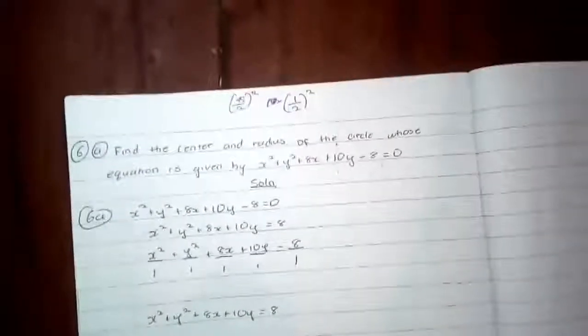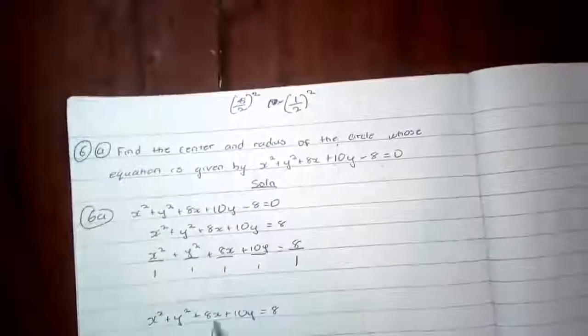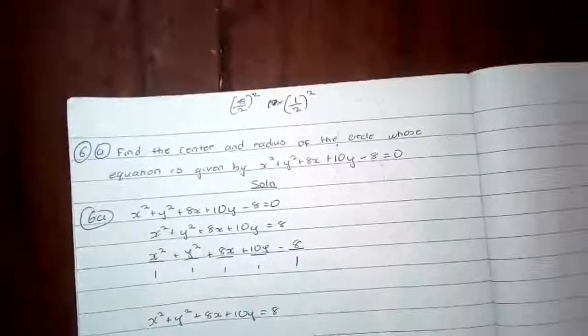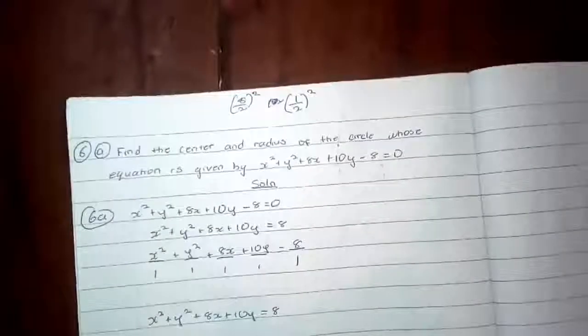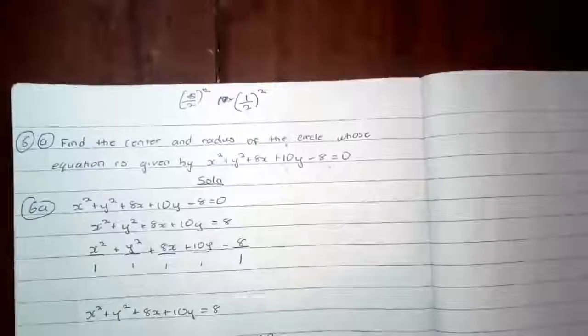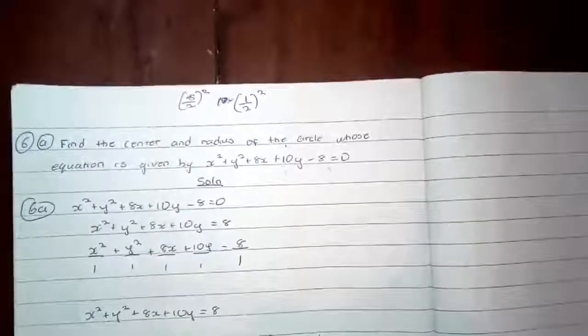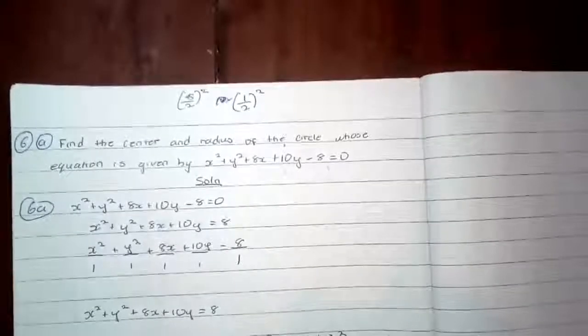This will leave us with x squared plus 8x plus (8 over 2) squared, collecting like terms, plus y squared plus 10y plus (10 over 2) squared, equals 8 plus (8 over 2) squared plus (10 over 2) squared.